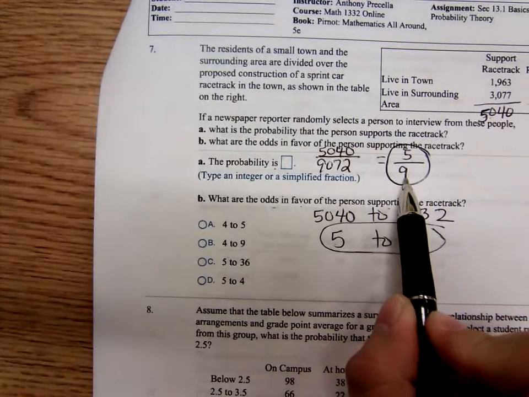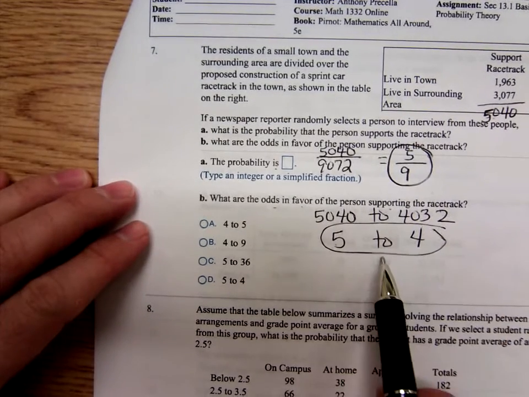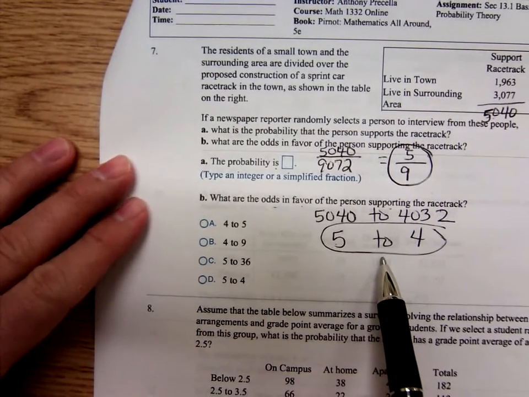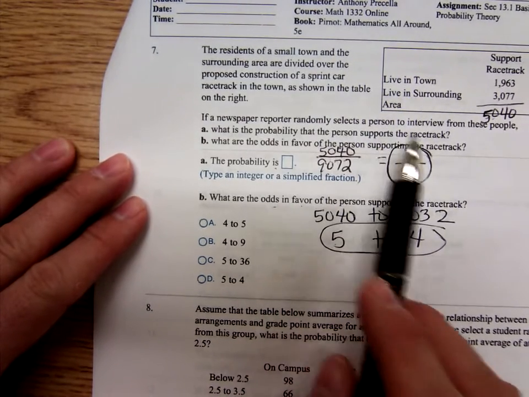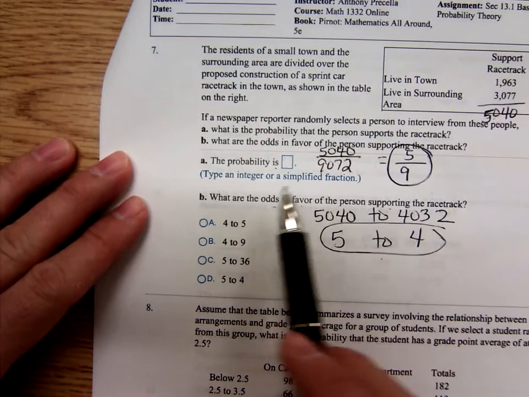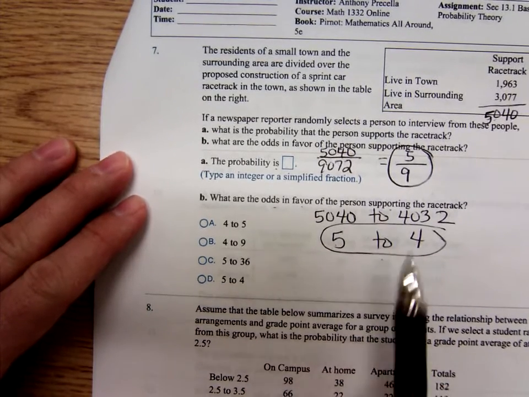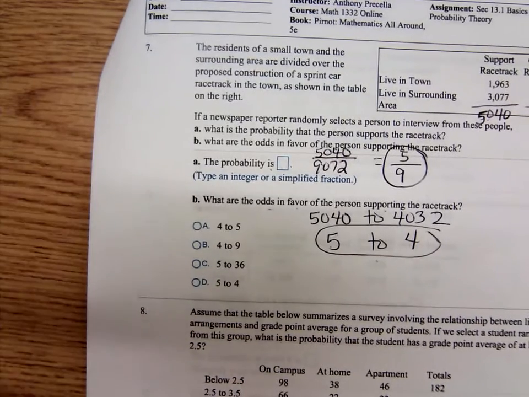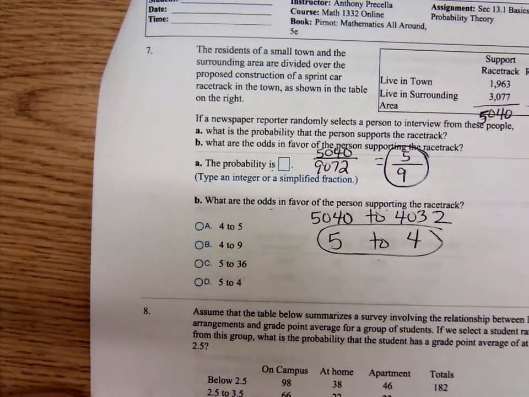So to convert a probability to the corresponding odds, the probability that the person supports the racetrack is 5/9. The odds in favor of a person supporting the racetrack is 5 to 4. Now if it asks what are the odds against, then you'd reverse it, 4 to 5. Okay?